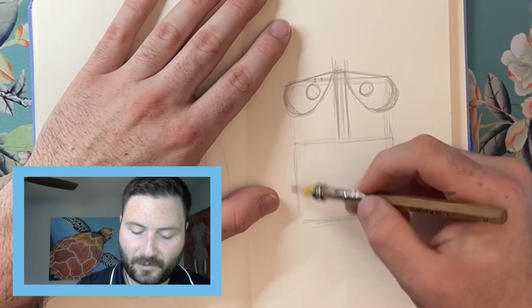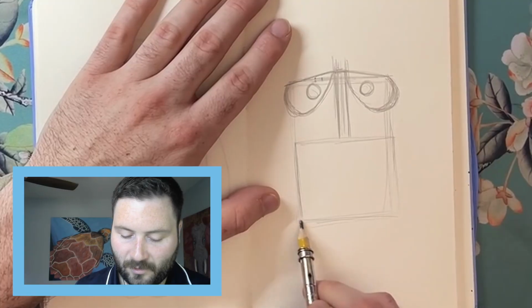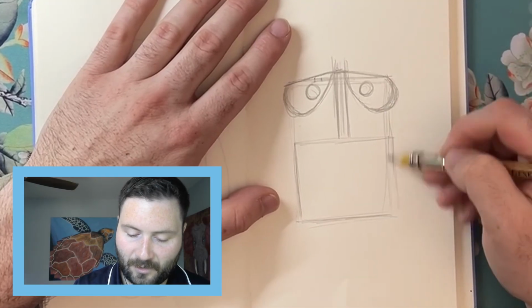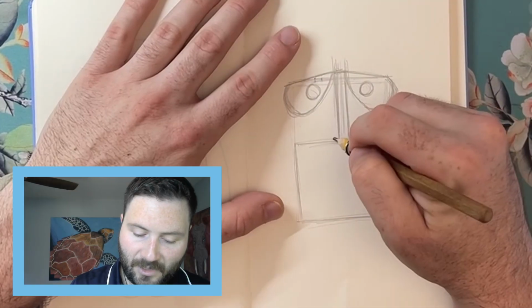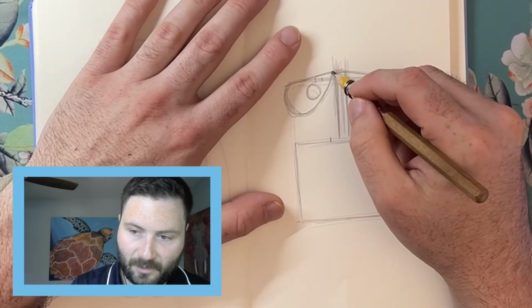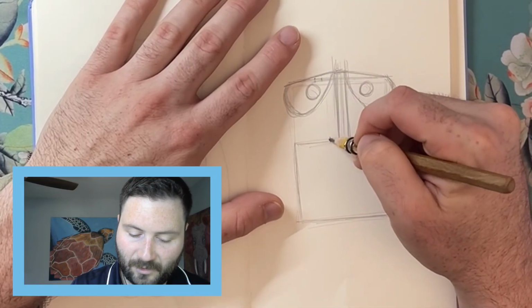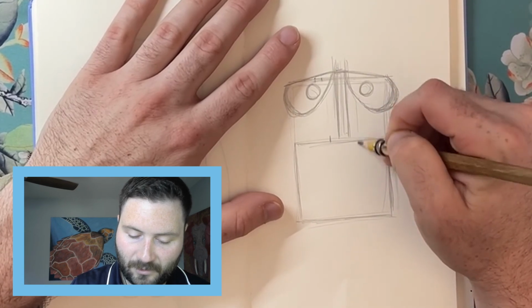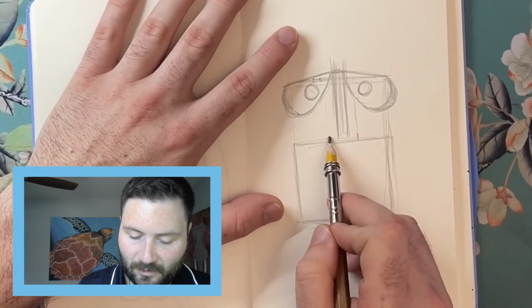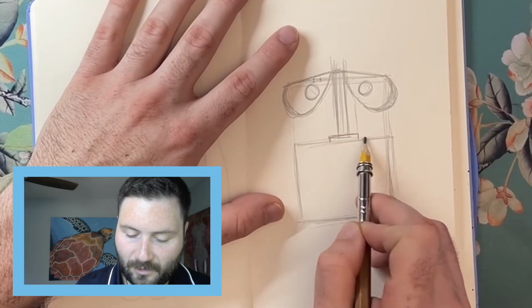So we're gonna focus on this box, making sure we stay within our guidelines. And then there's gonna be another box just on top here. It's gonna be just past the width of this bar. It's just a tiny little rectangle.